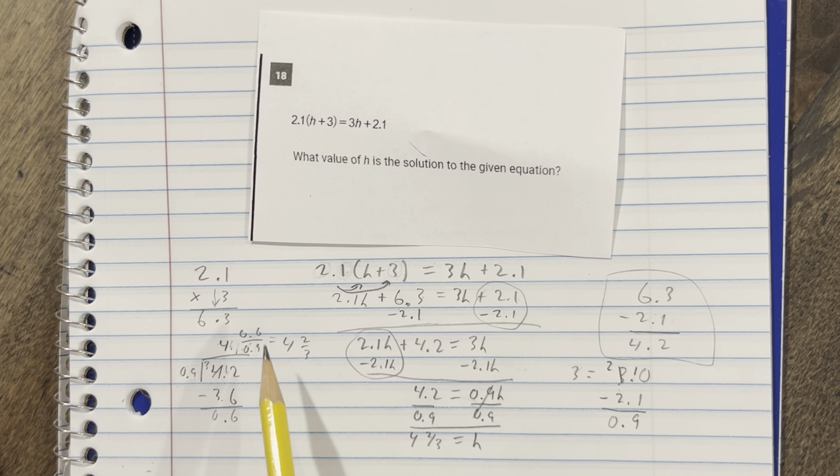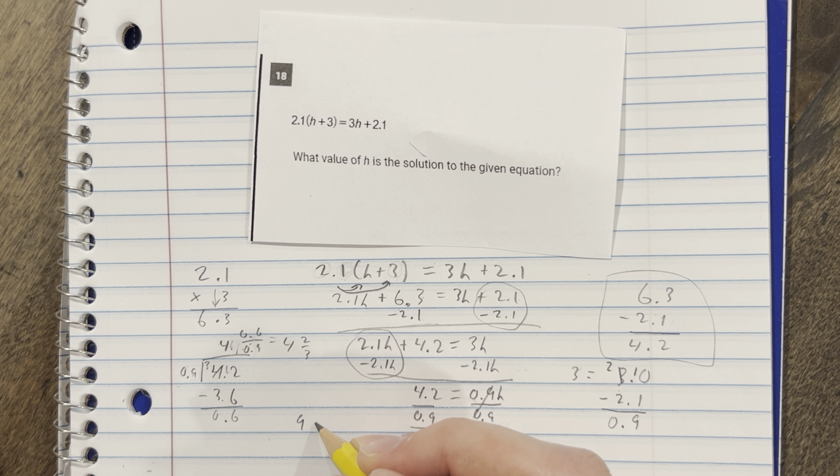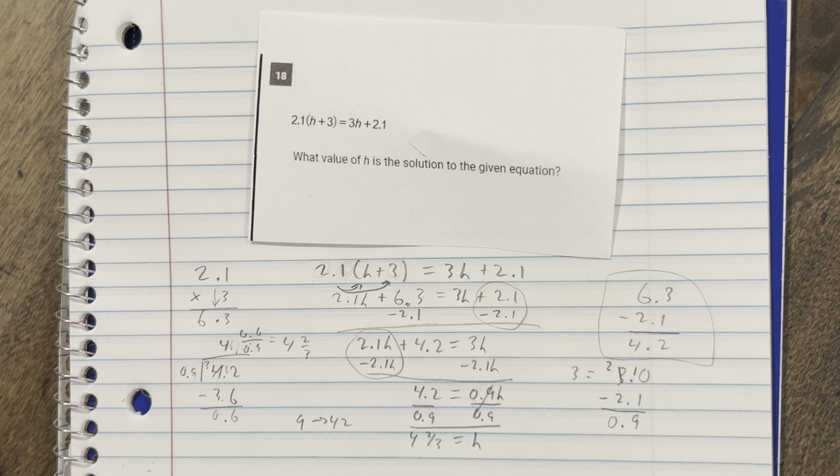And again, we got that 2/3 because 0.9 goes into 4.2 4 times. And if that's hard for you to think about how many times 9 goes into 42, same principle. And then our remainder is like 0.6 or 6 if you're thinking about it this way.